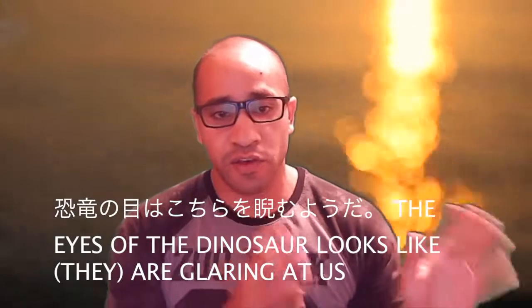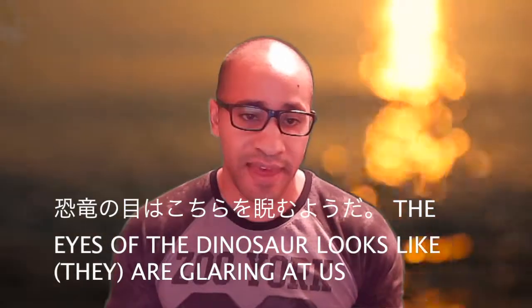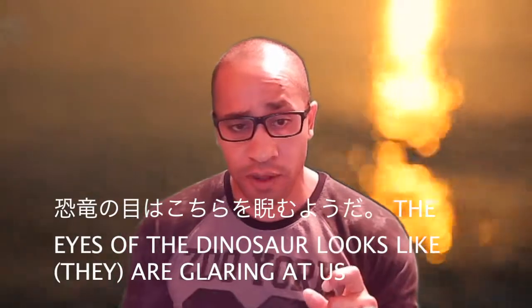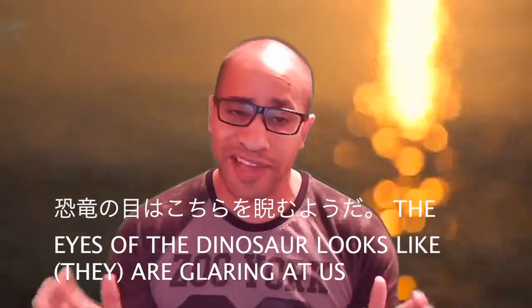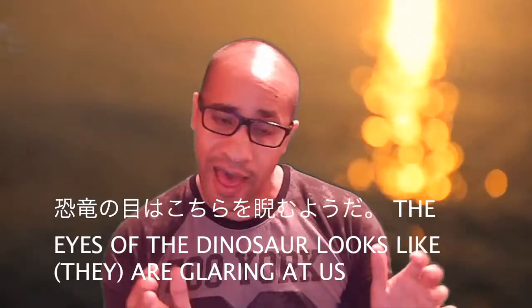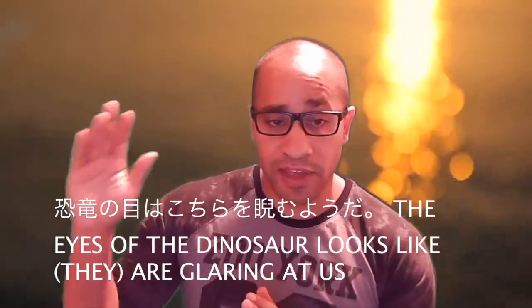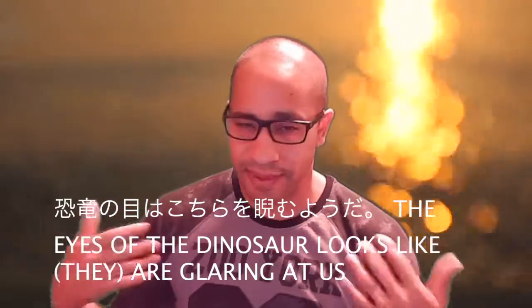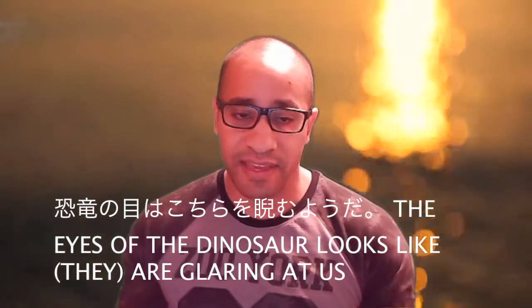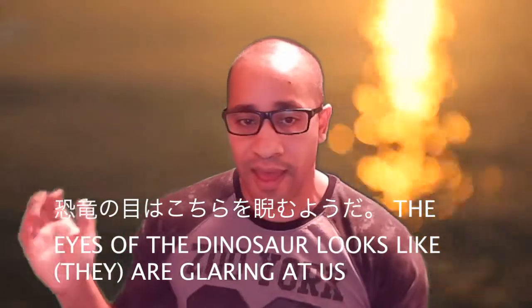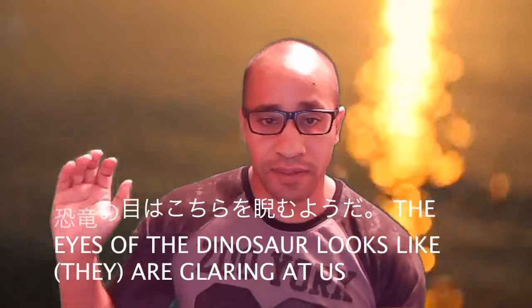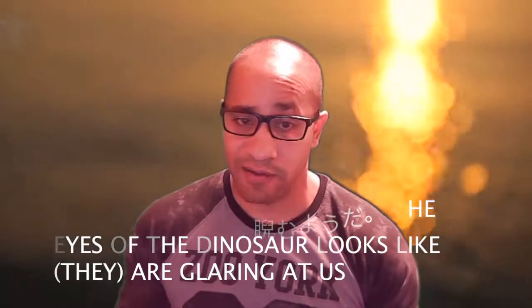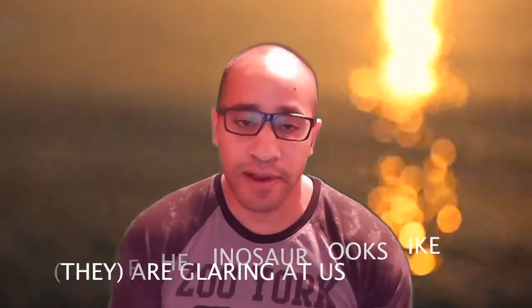Because we have kyoryu, which means dinosaur. We're putting the possessive no particle there with me, which means eyes. So that is, the dinosaur's eyes. Marking that with the topic marker wa, and then we have kochira, which means like this way. O, marking that as the object marker, and then we have niramu, which is to glare, right, and yoda, which means looks like, right, looks like it's glaring at us, right.